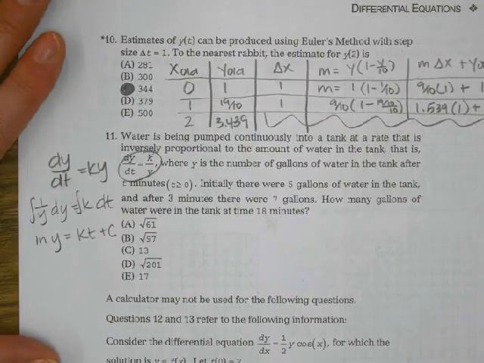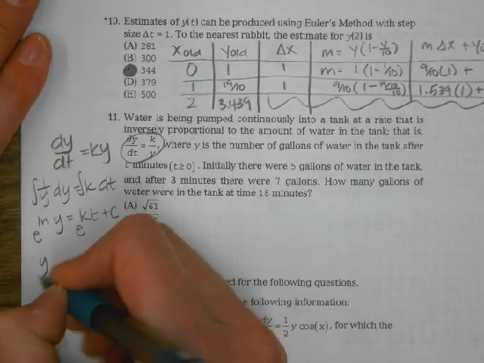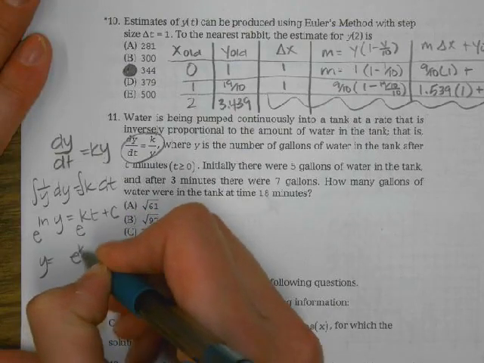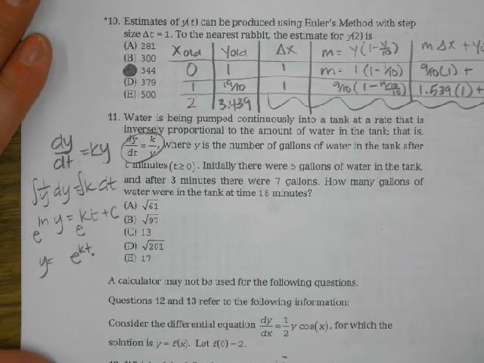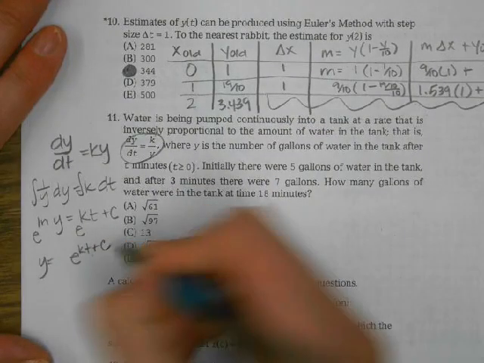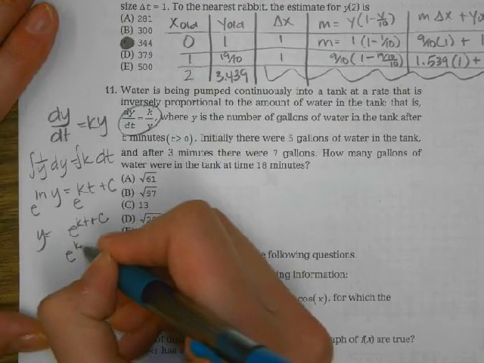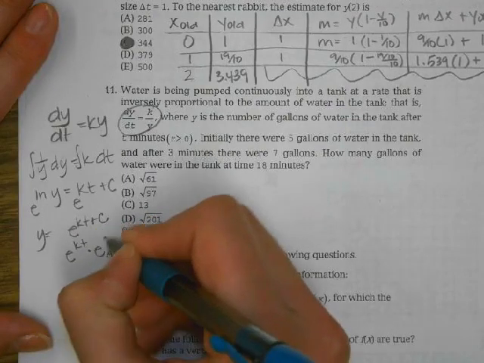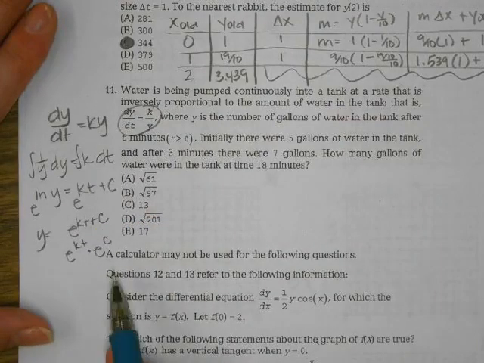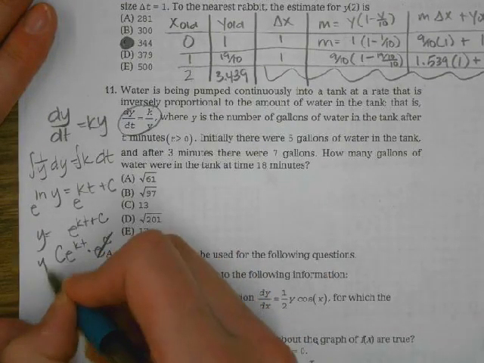And then to solve for y, I did e on each side. So y equals e to the kt plus c. And if you guys remember this, we would separate these. So we'd say this is e to the kt times e to the c. And e to a constant is still just a constant overall, and then we moved that to the front.